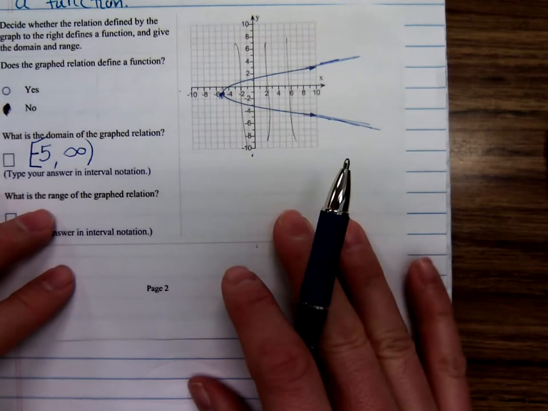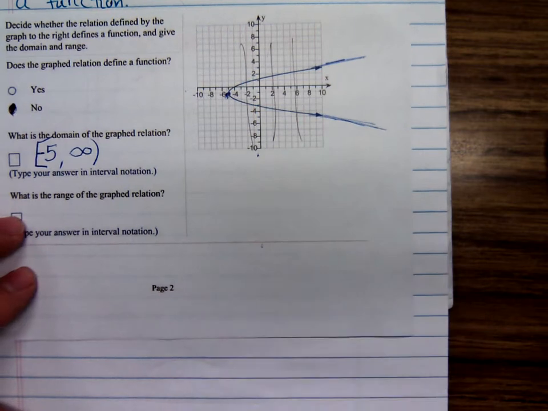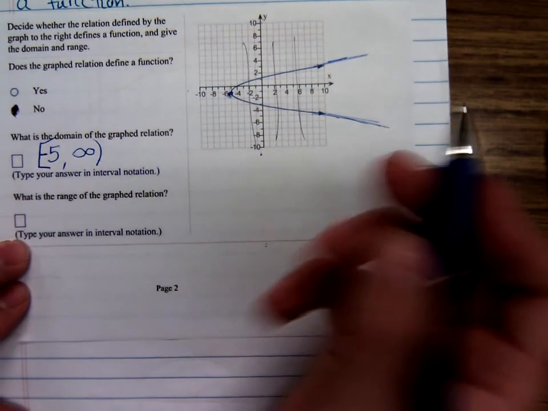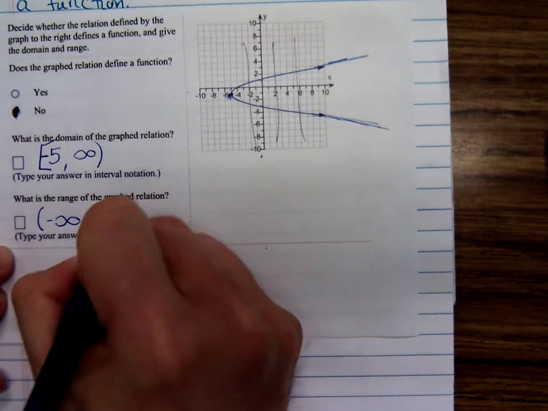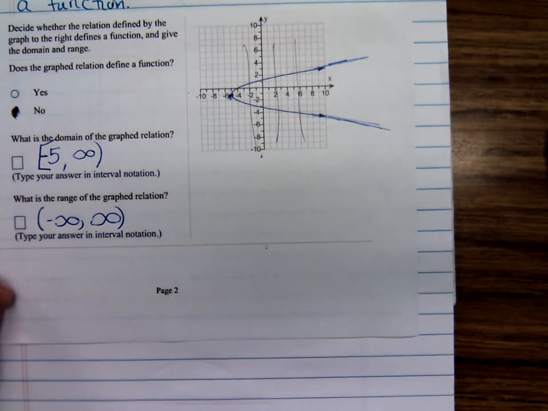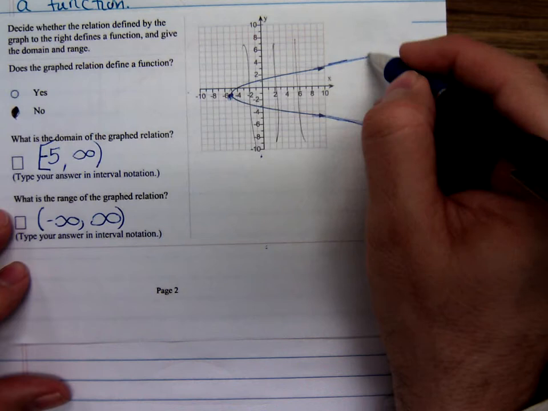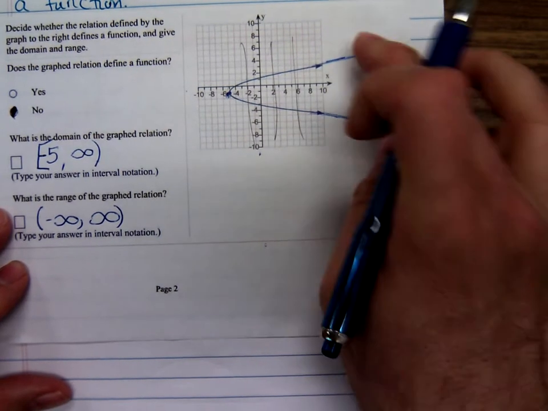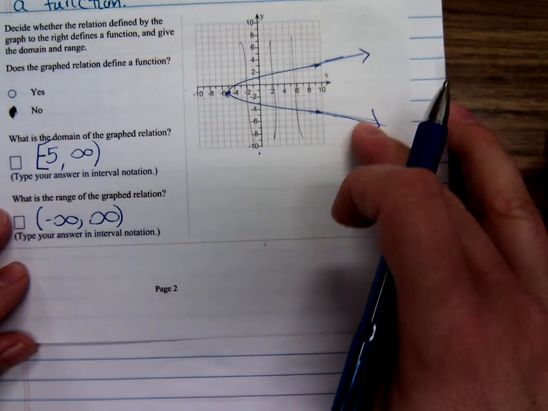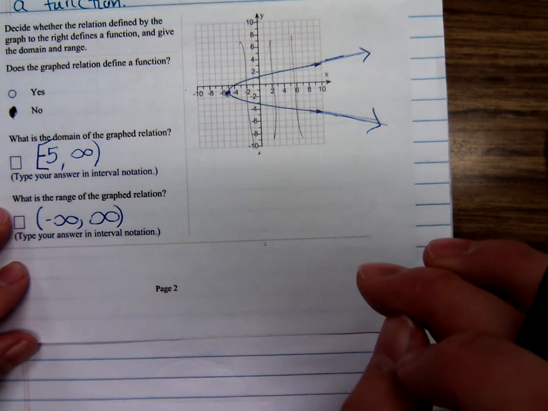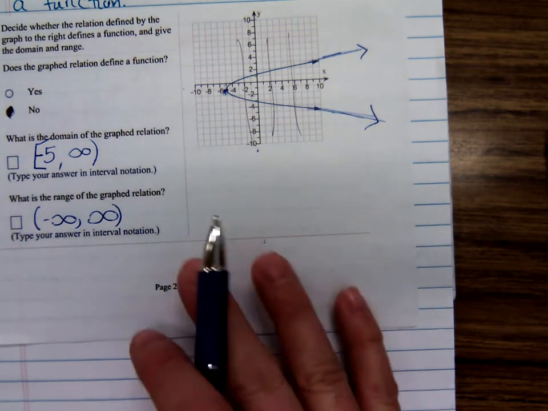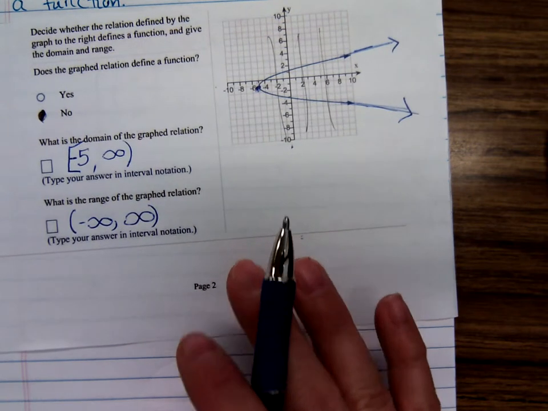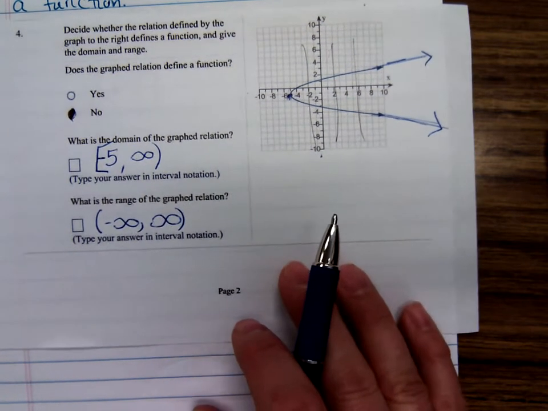So on this one, the range is going to be negative infinity, comma, infinity. Why that? Because it's going up and down. And magnify that so you can see the whole problem. Any questions on this? This is y'all's number 4.